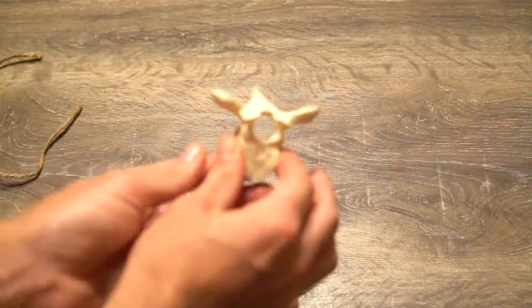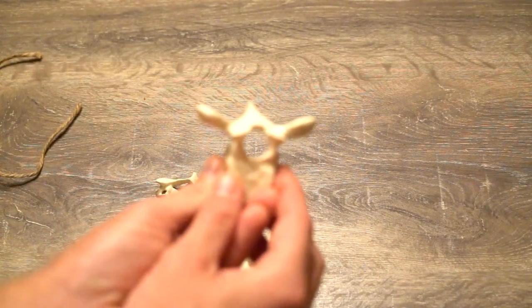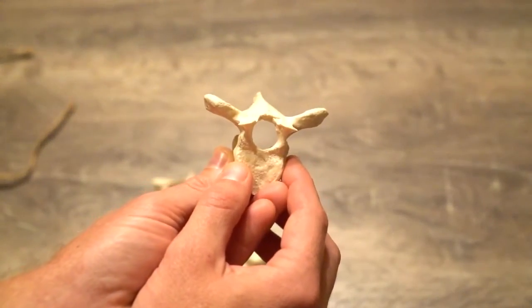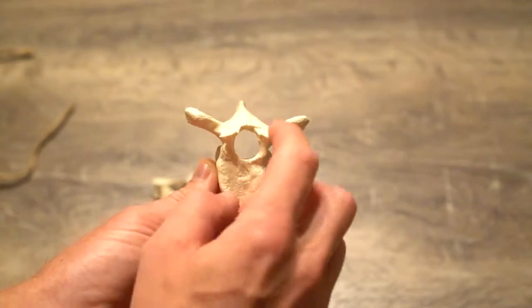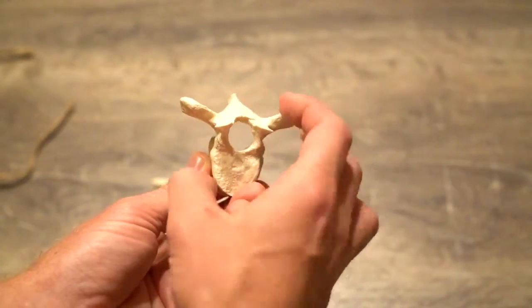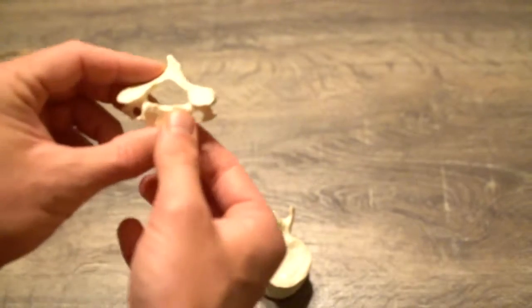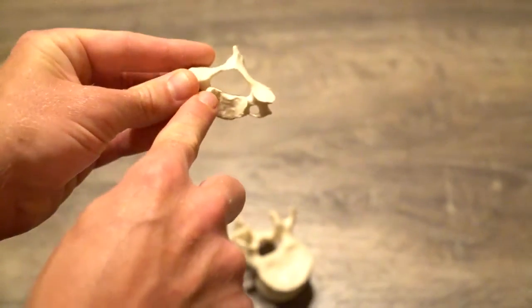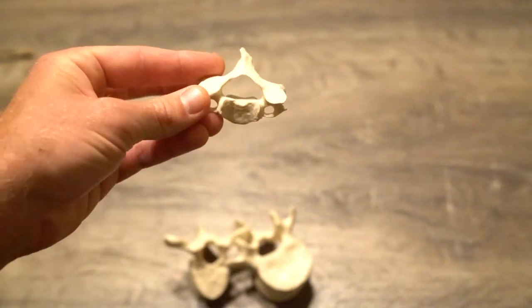Now as you can see on the thoracic, let this camera focus real quick. On thoracic we have the same thing, so two pedicles, two lamina, and then on the cervical, same thing. Harder to see, but two pedicles, two lamina.